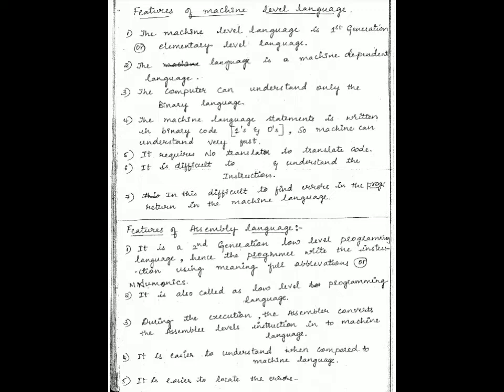And the second point is, it is also called a low level programming language, as already said in the first point. And the third point is, during execution the assembler converts the assembly level instructions into machine language. As I have already told, in execution of machine language there was no requirement of a translator. Here we are writing in assembly language, so to make the machine or computer understand it, it requires a translator.